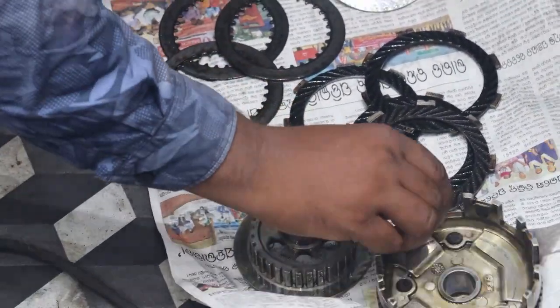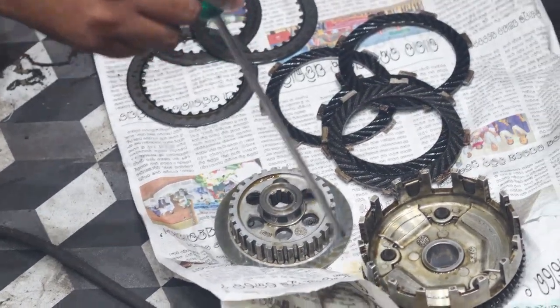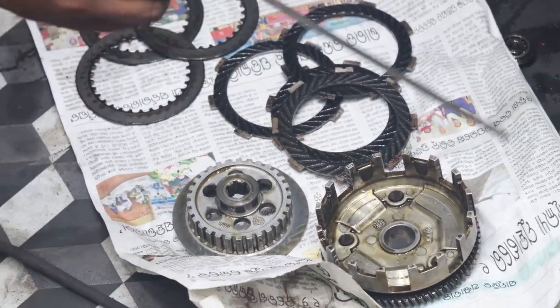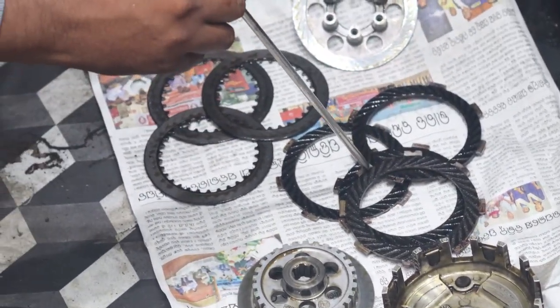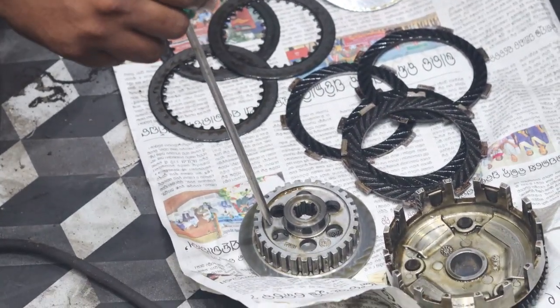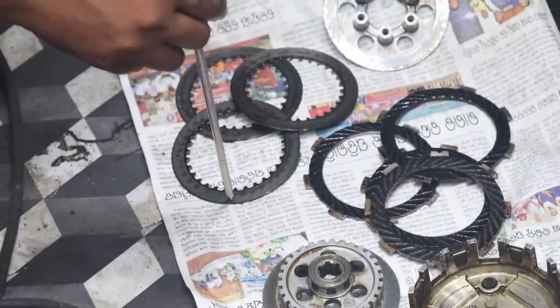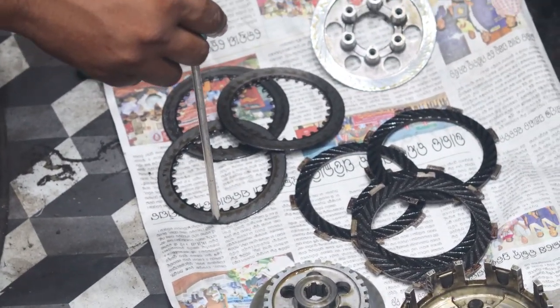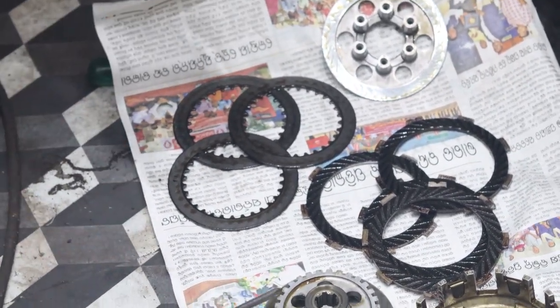Here the total mounting is: this is connected to the crankshaft, and it is directly connected to the clutch plate, and this is the input of the gearbox, which is connected to the pressure plate. I will show you how it is connected.